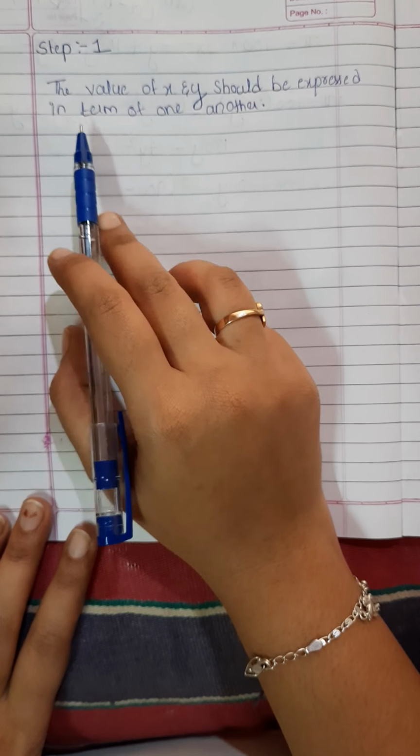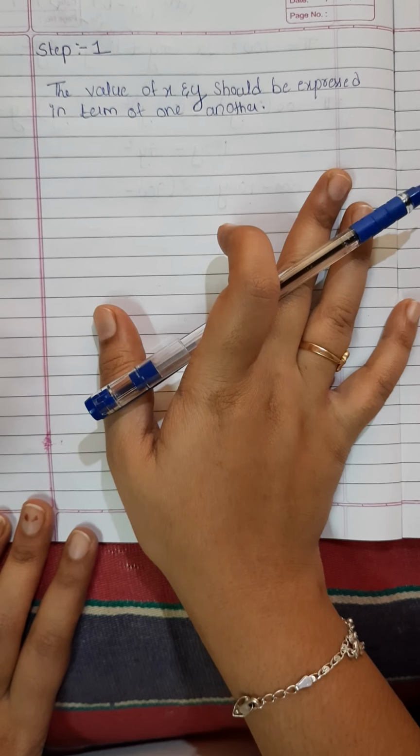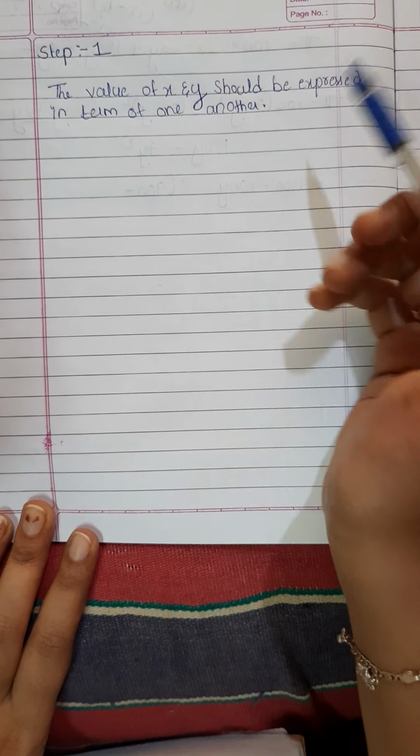Let us see what the sentence means. The value of x and y should be expressed in terms of one another.